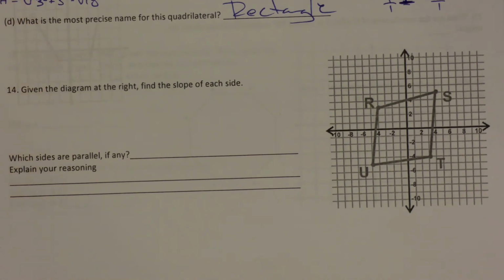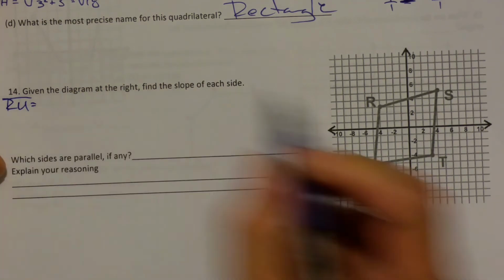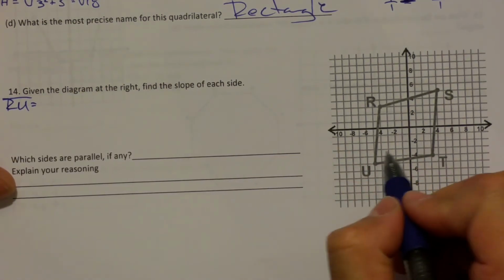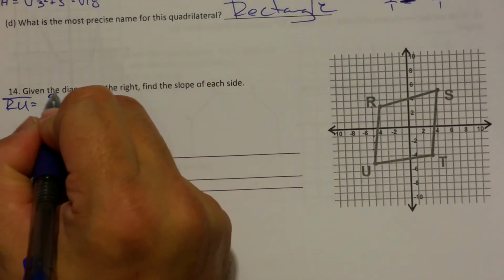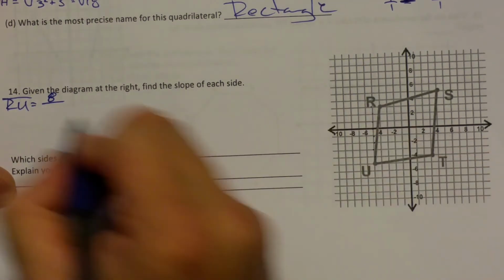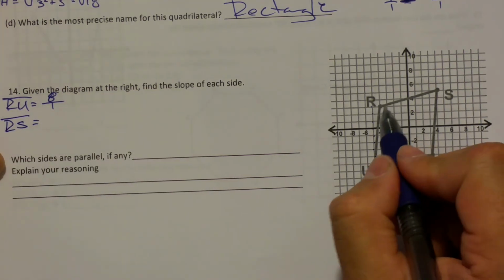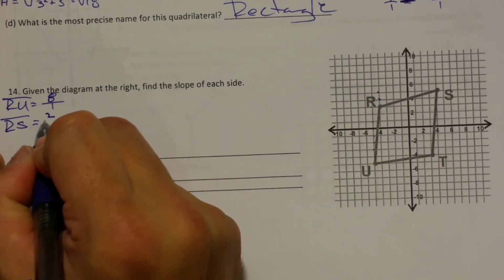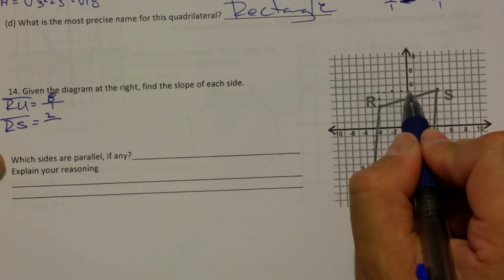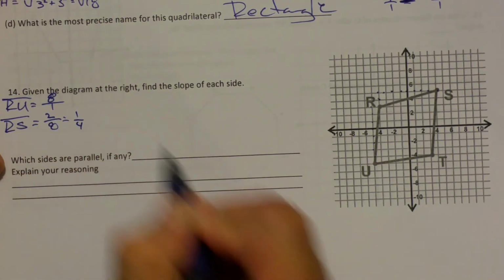Okay, for 14 it says, given the diagram at the right, find the slope of each side. So let's do RU, and I'm just going to use the graph to count. So it's rise over run, 1, 2, 3, 4, 5, 6, 7, 8 over 1. Next one's going to be RS. So RS is going to go 1, 2, so the rise is 2, over 1, 2, 3, 4, 5, 6, 7, 8, which gives me 1 over 4 when it reduces.